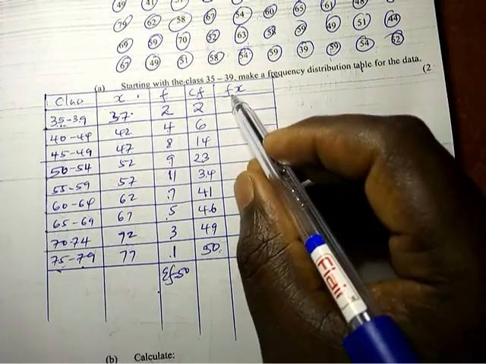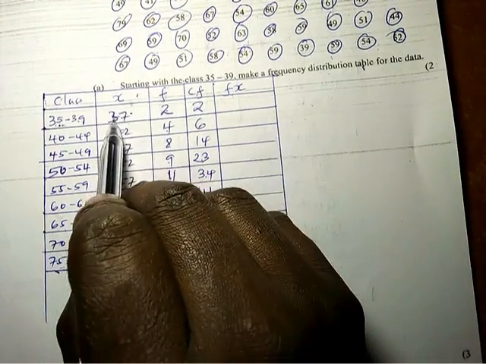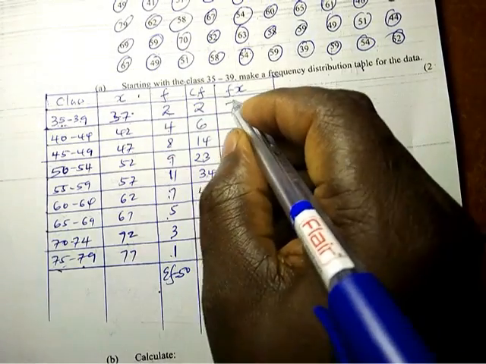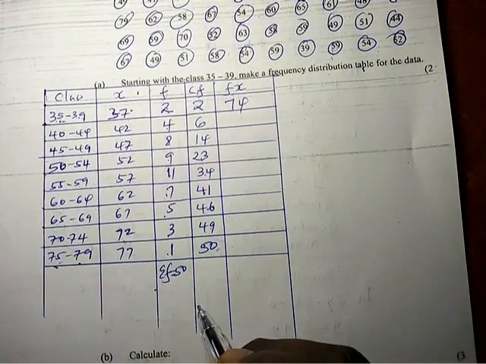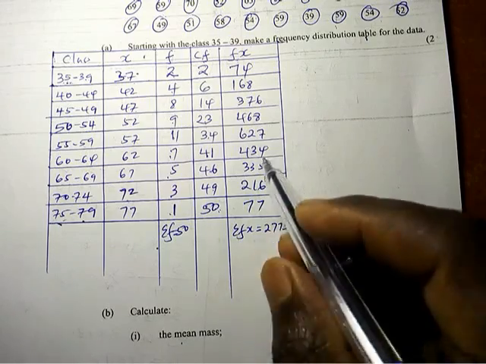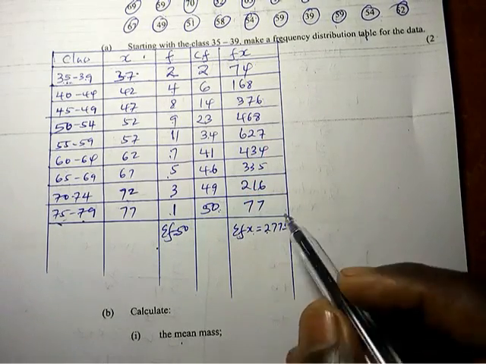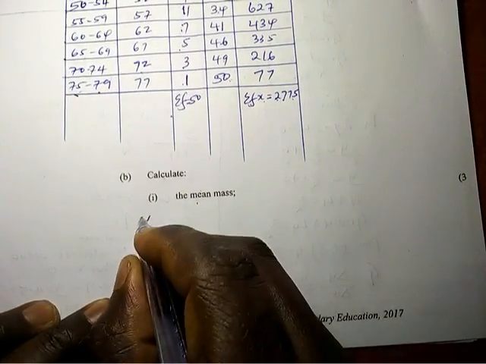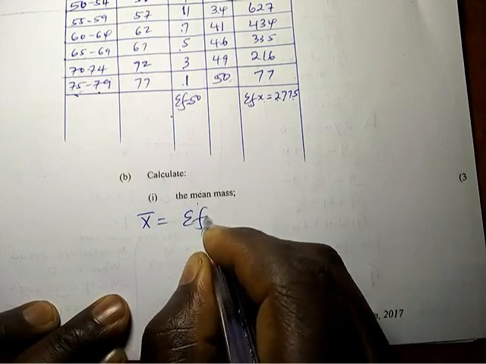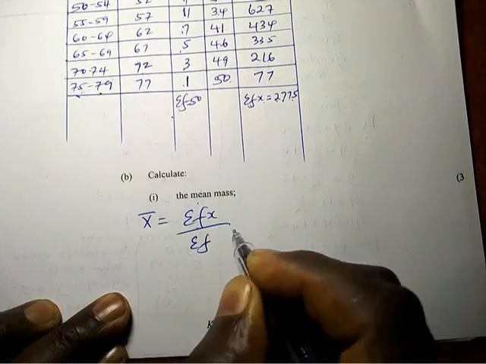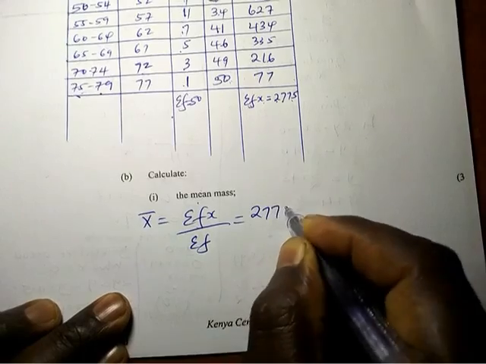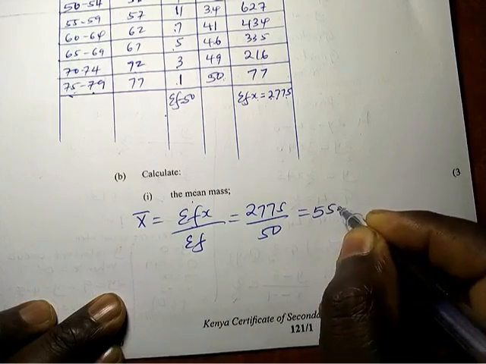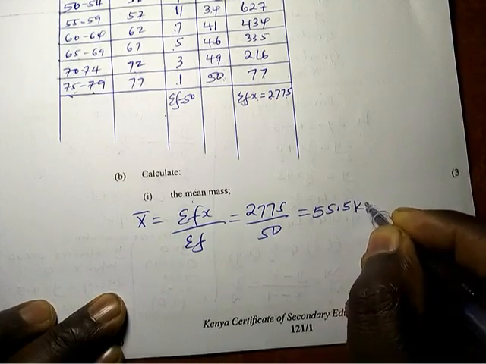The next thing you need to get is fx. fx is x times the frequency. This one is 74. So our total summation of fx is 2775. We need that to calculate the mean. So the mean x bar is equal to summation fx divided by summation f, which is 2775 divided by 50. This one is 55.5 kg.